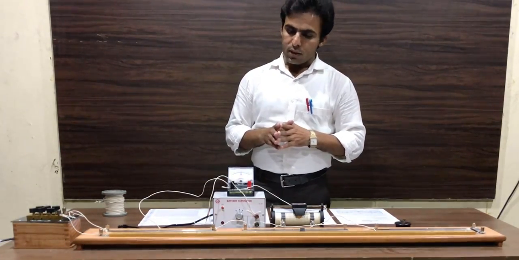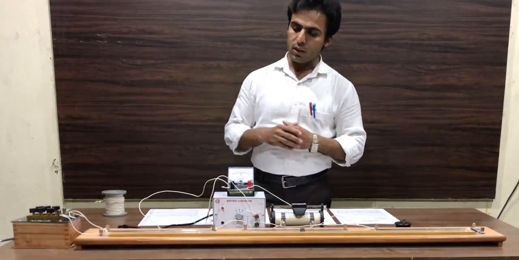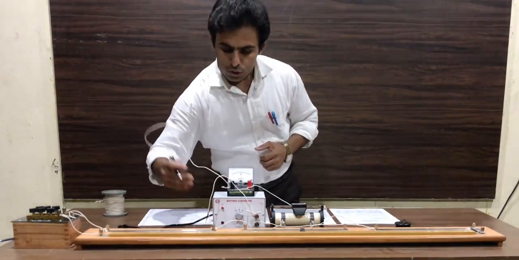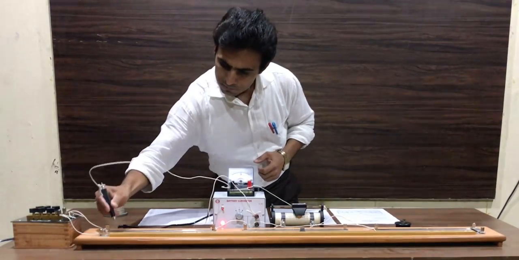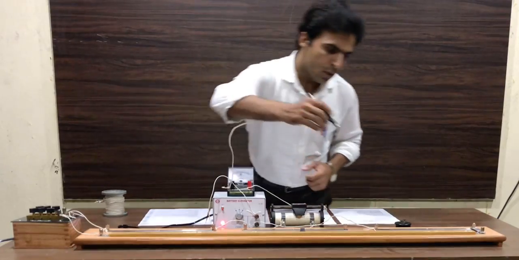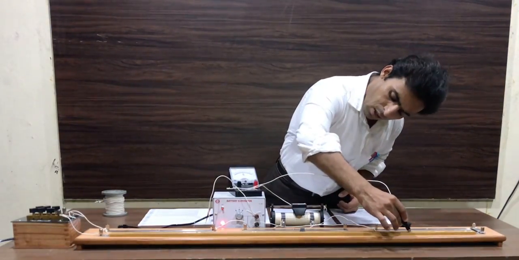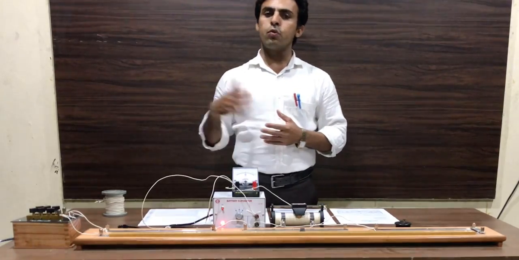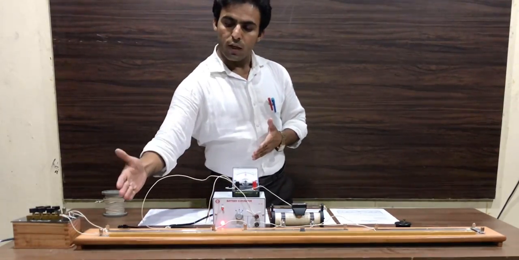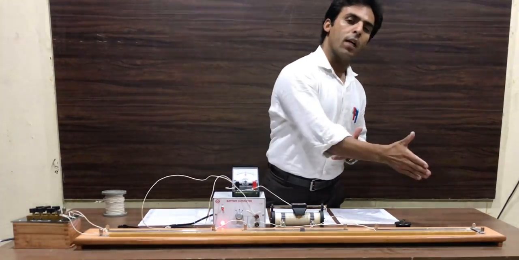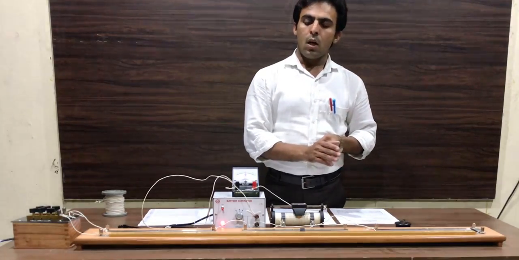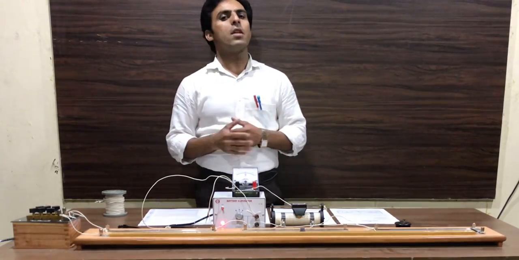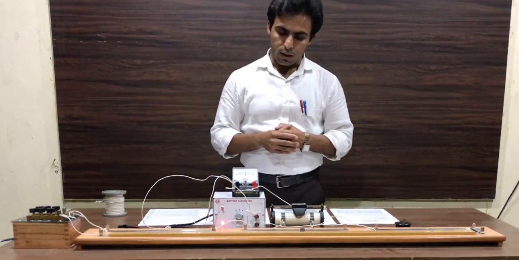After that we check the circuit by using this jockey. If the galvanometer deflection moves from one side to the other when you move the jockey from one side to the other, then the circuit is correct, otherwise there is some problem in the circuit.